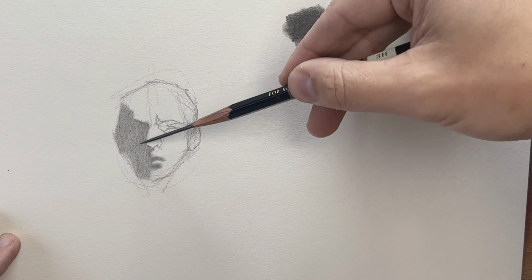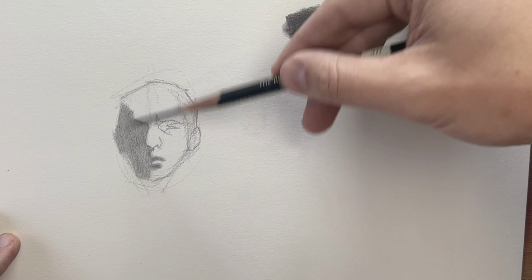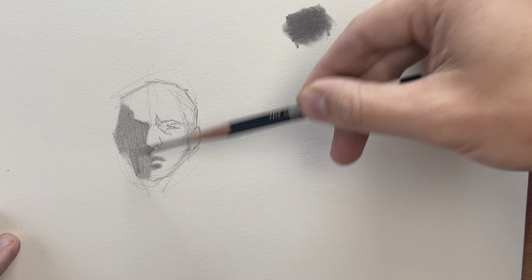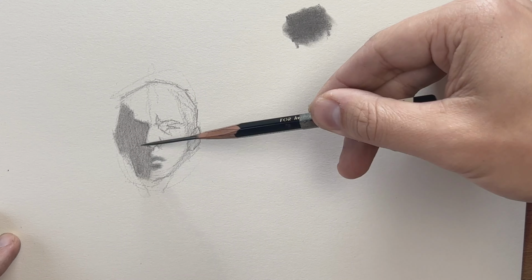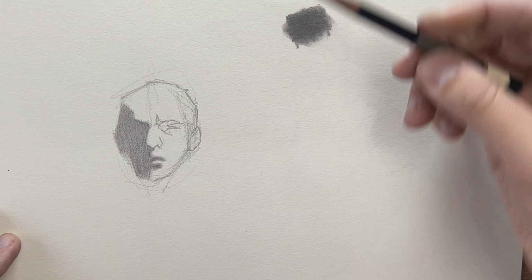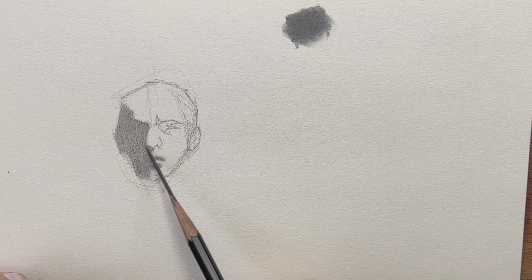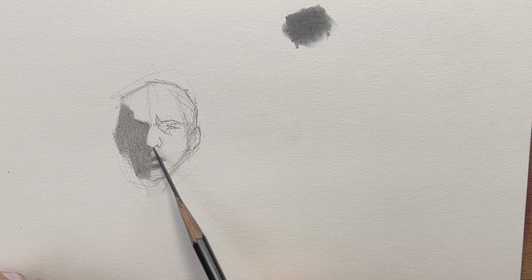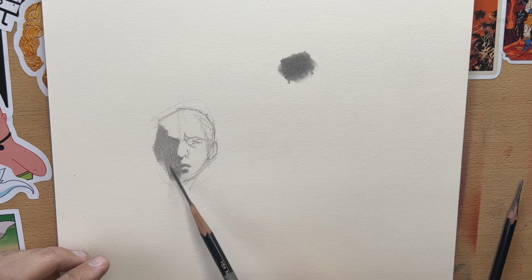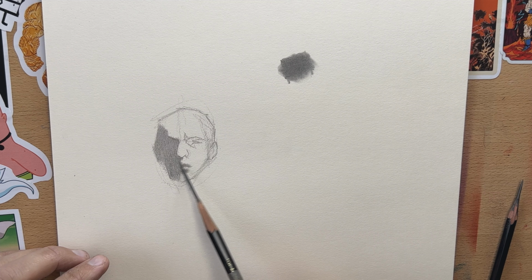And so already we're beginning to create a sense of atmosphere in this shadow shape. 3H is doing a great job of harmonizing this value so that we get a very even value here. Of course, a better job could be done than even here.